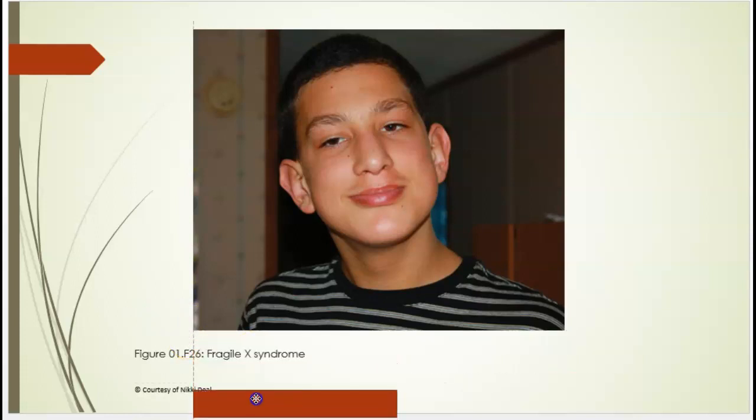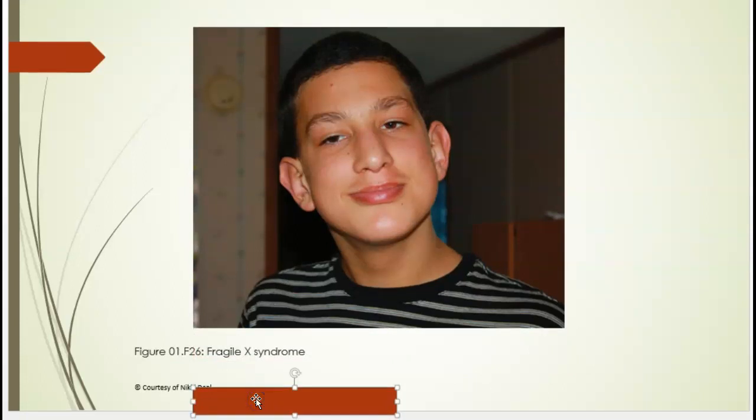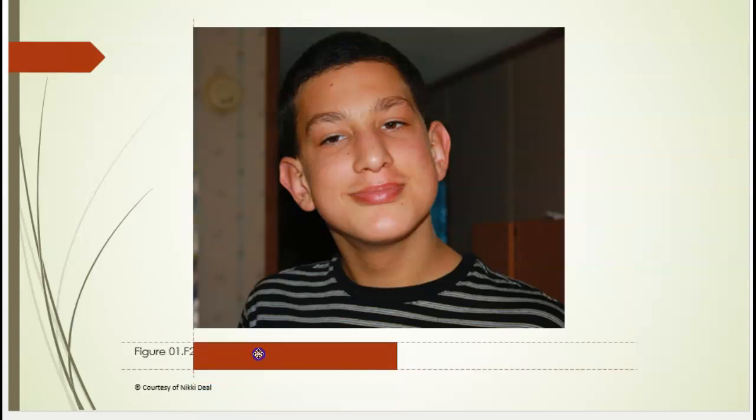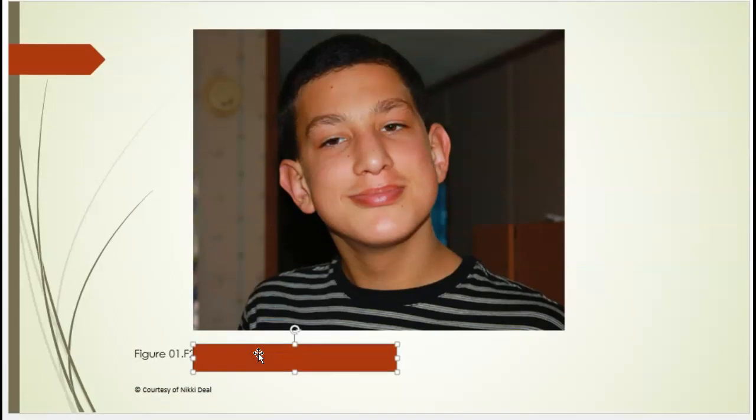This is Fragile X syndrome. The larger mandible, the larger ears. I know this one is tough, so don't beat yourself up if you didn't get it. The other ones are quite a bit easier, but this was the only example that I had.